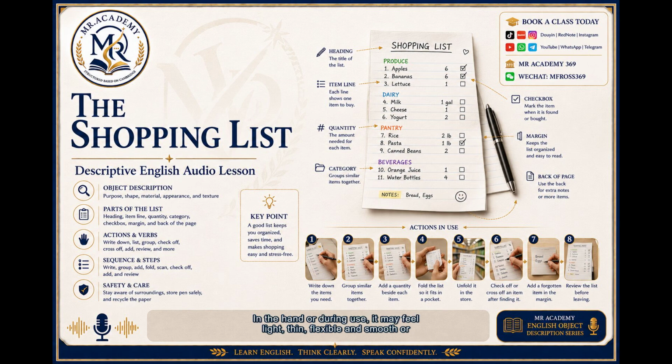In the hand or during use, it may feel light, thin, flexible, and smooth or slightly rough depending on the paper. Notice the difference between describing a fact and describing a sensation. You can say, it is made of a particular material. That identifies what the object is. You can say, it feels smooth, firm, cool, or slightly rough. That explains the physical experience of touching or handling it. You can also compare expectation and reality. It feels lighter than it looks, or it feels sturdier than I expected.